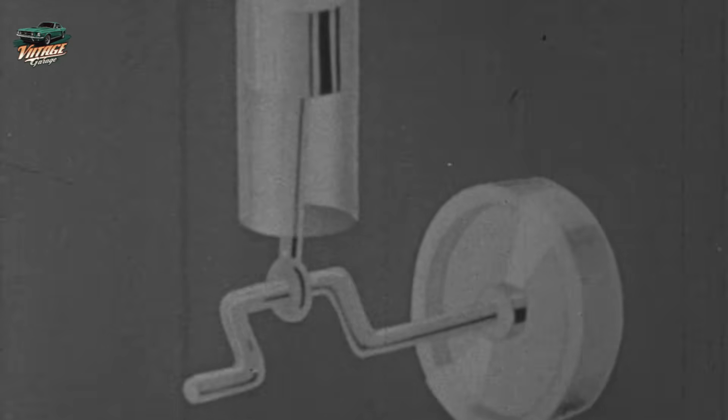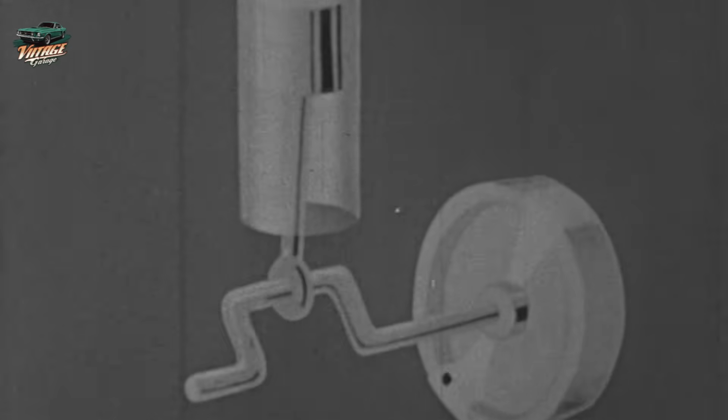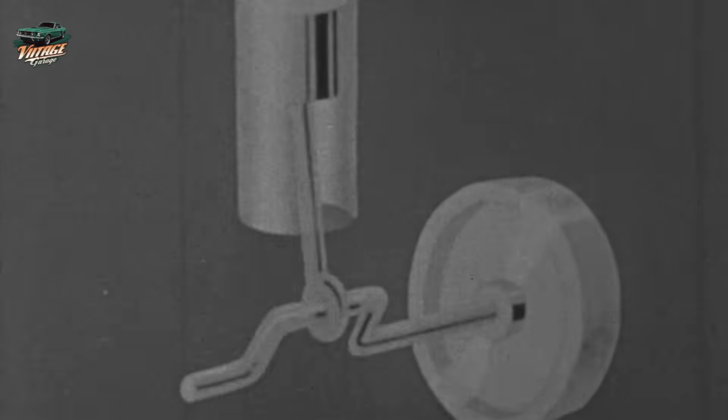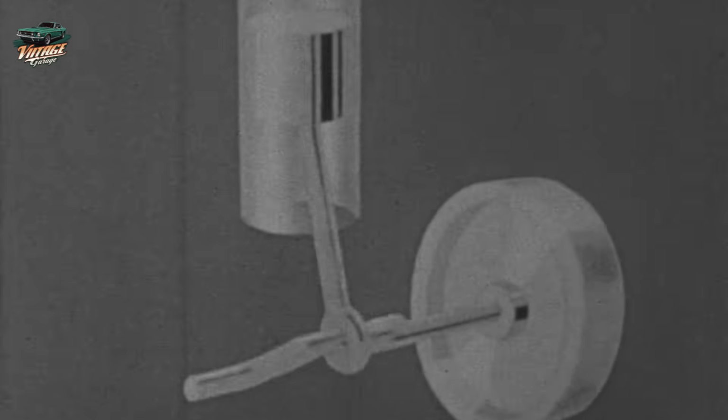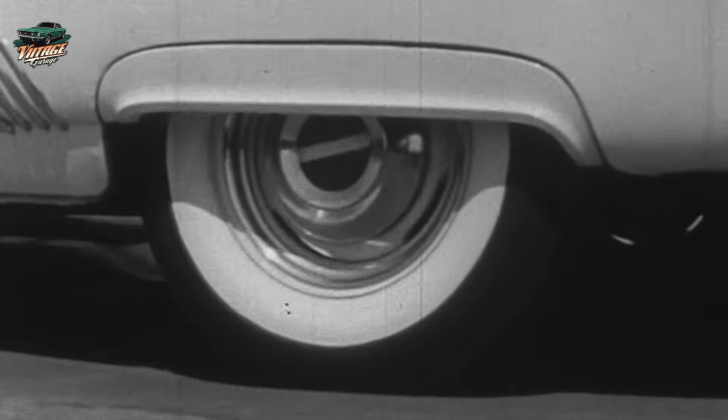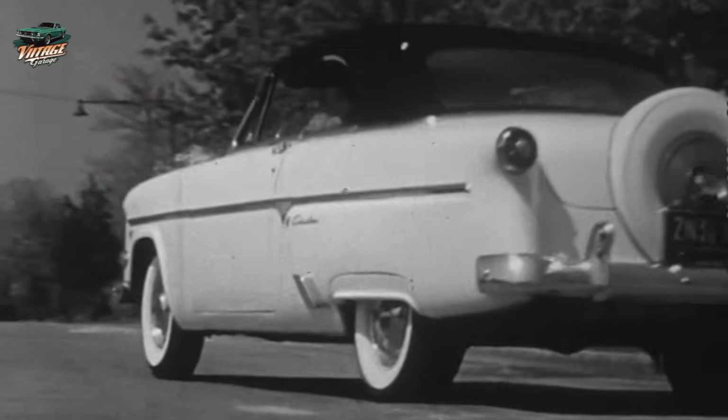And these 4 strokes are repeated over and over again, many times a minute. The force obtained from the movement of the pistons up and down in the cylinders is used to turn a shaft, which transmits the force to the wheels. And that's what drives an automobile.